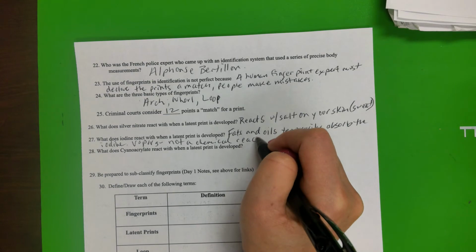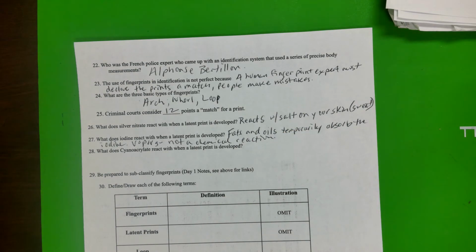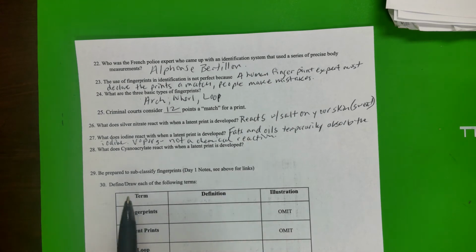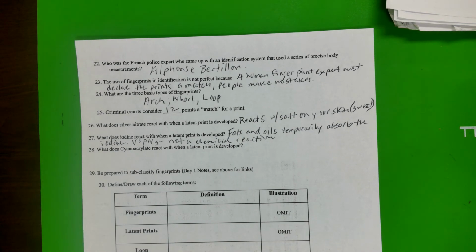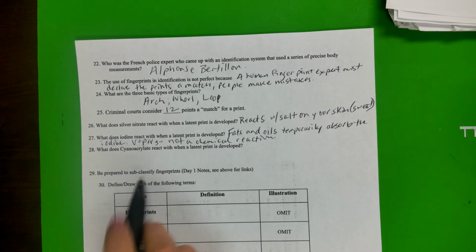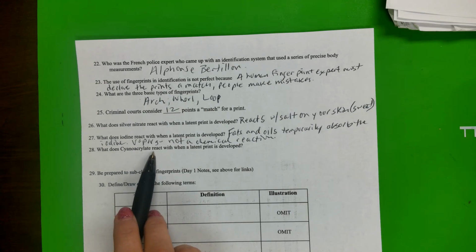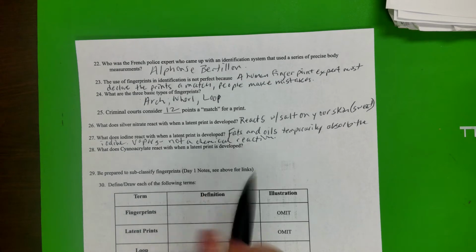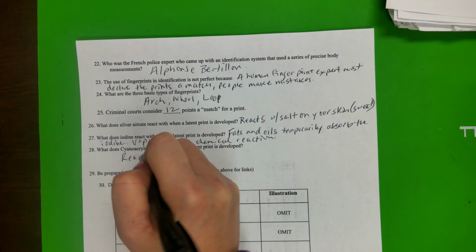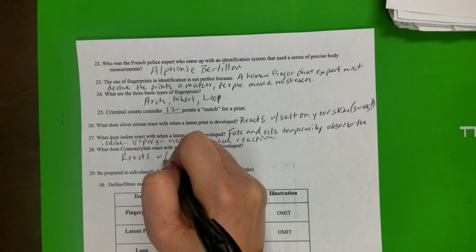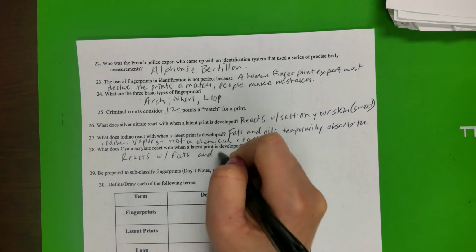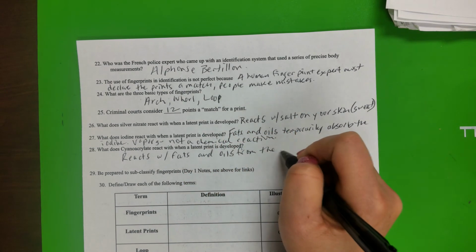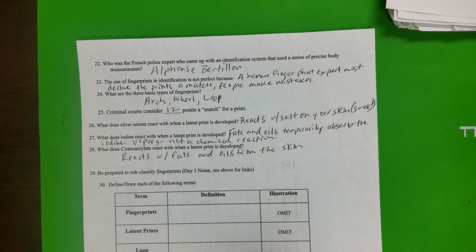The other ones react, that's a chemical reaction. What does cyanoacrylate react with when a latent print is developed? It reacts with fats and oils from the skin.